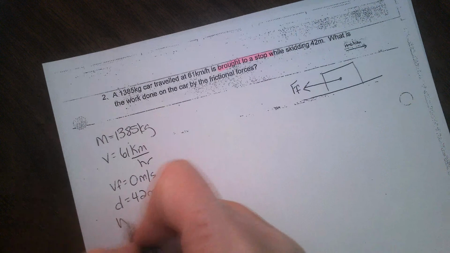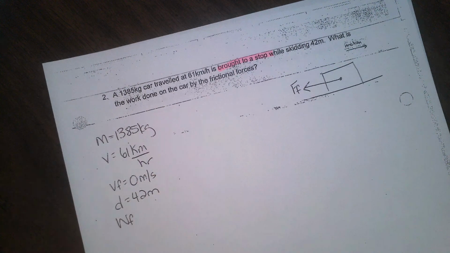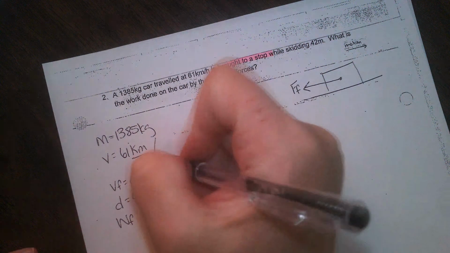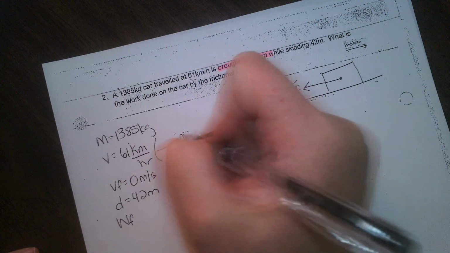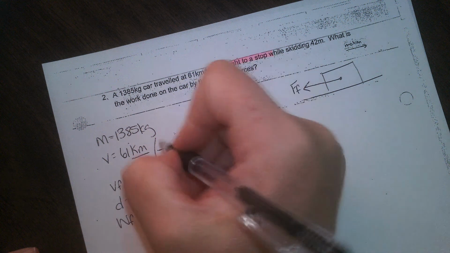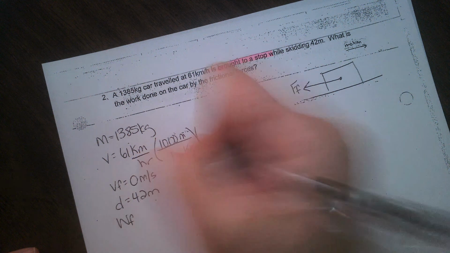It's asking me to calculate my work due to frictional forces. So what's something I need to do before I move beyond this point right here? Convert. So I have kilometers and I want meters. There's 1,000 meters in 1 kilometer.